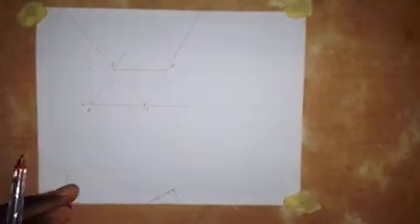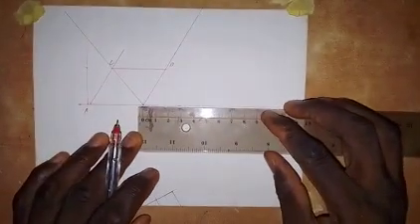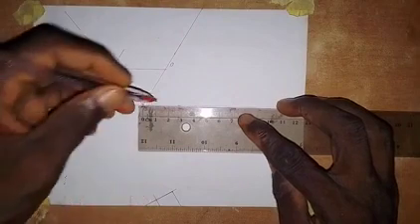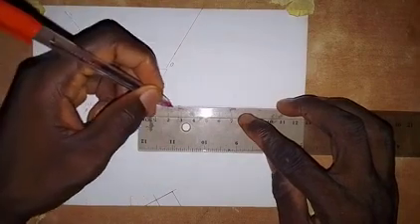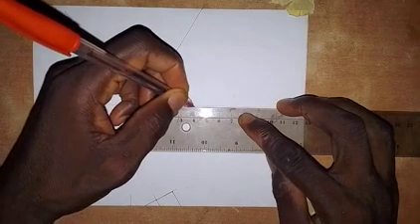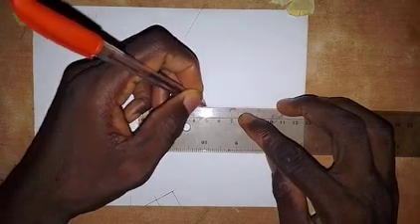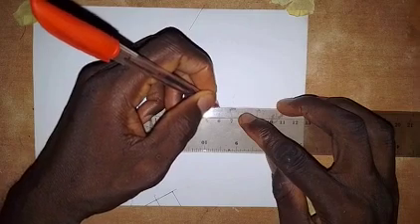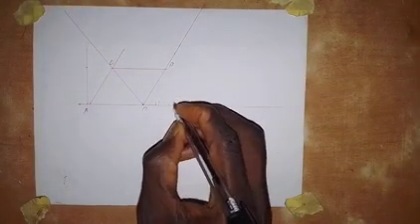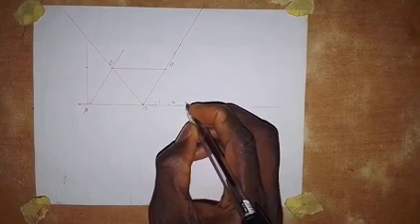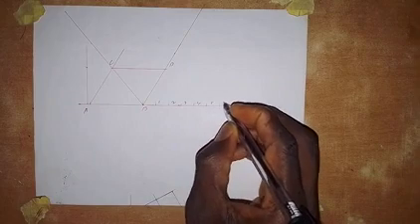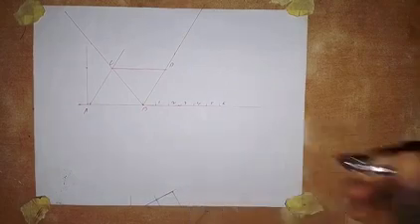I'm going to make 6 equal divisions on this line from B. So this is 1, 2, 3, 4, 5, and 6. Okay, so we have this.